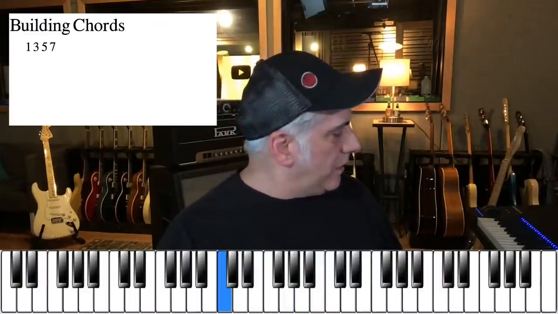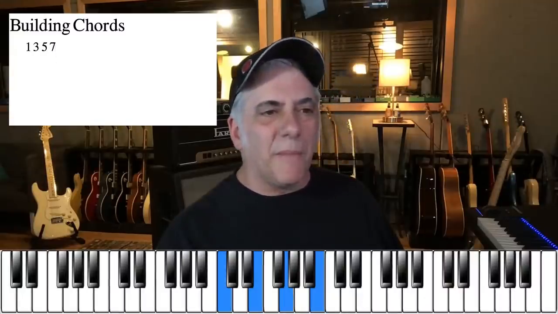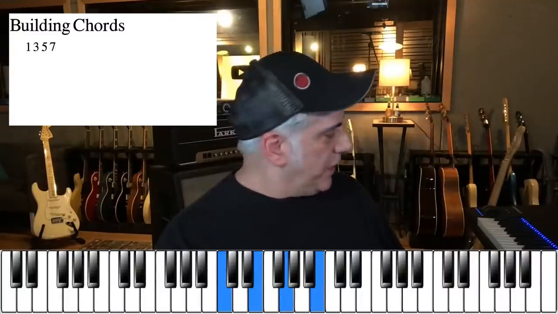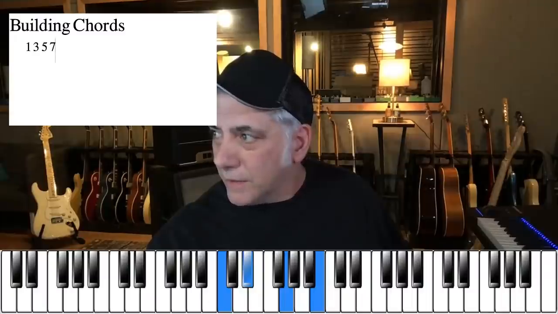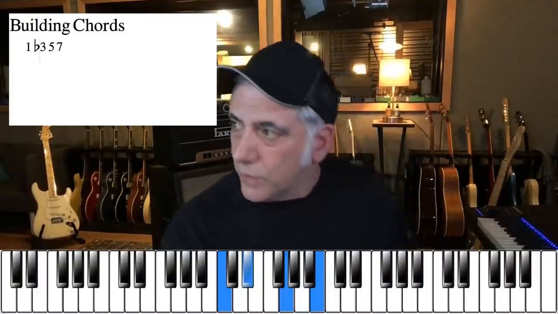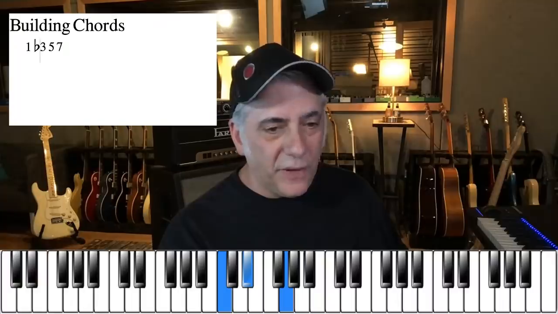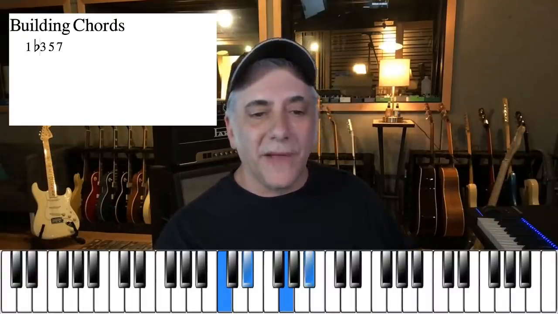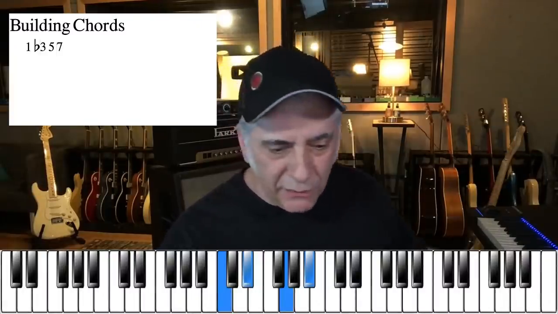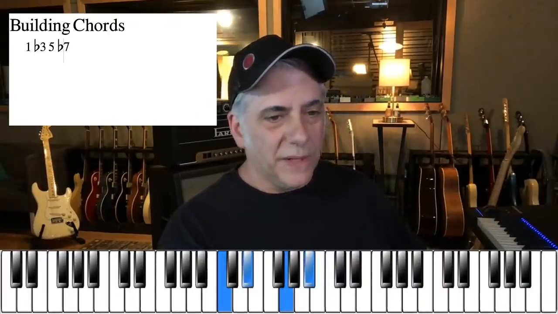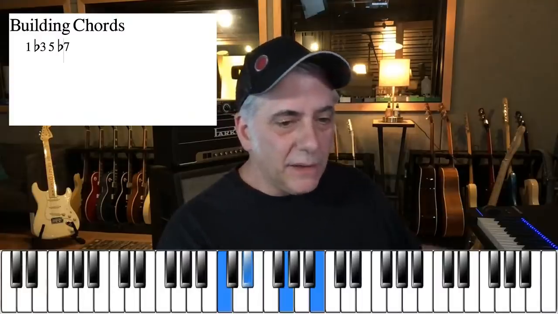So this would be a major 7. Now, if I want to make it a minor 7, you'd think, okay, just make it a flat 3rd. No, that actually would be a minor major 7, okay? So that's a minor chord, which would be 1, flat 3, 5 with a major 7. A minor 7th chord actually has a flat 7 on it, okay? So that would be 1, flat 3, 5, flat 7. That would be a minor 7 chord. Okay, there's your flat 7. But this would be a minor major 7.